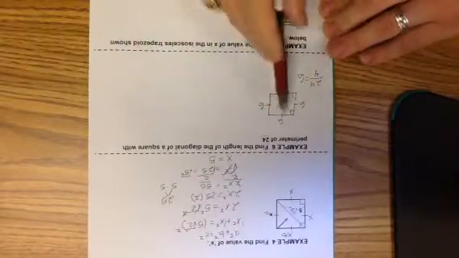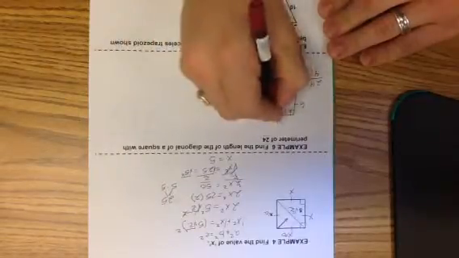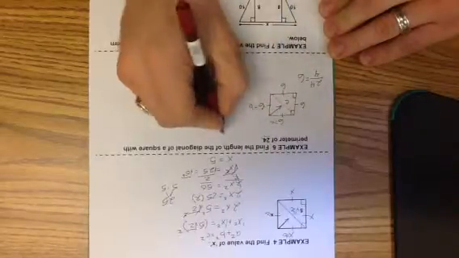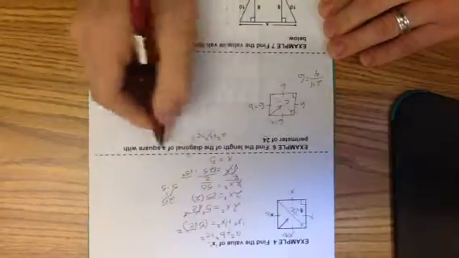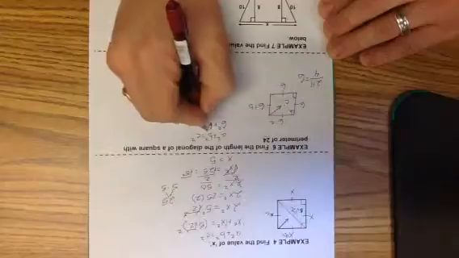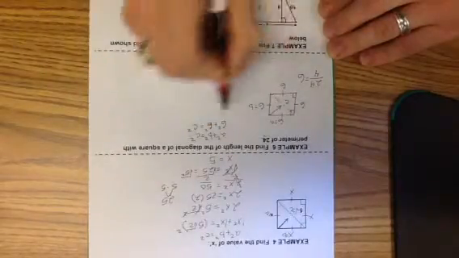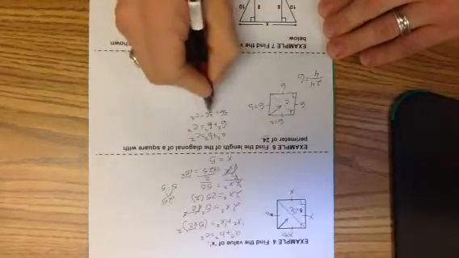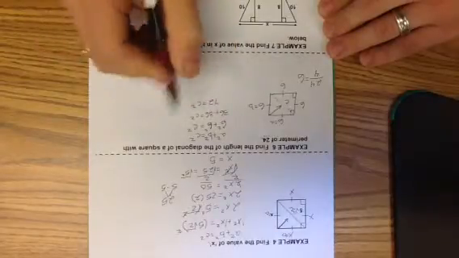So, now that I've got my sides, I need to find C. I've got A, I've got B, so now I need to find C. Again, it's a squared plus b squared equals c squared. If you don't have this memorized by now, you might want to get that taken care of. 6 squared plus 6 squared equals c squared. So 36 plus 36 equals c squared. 36 plus 36 is 72, which equals c squared.